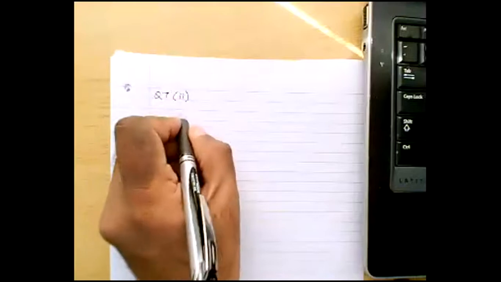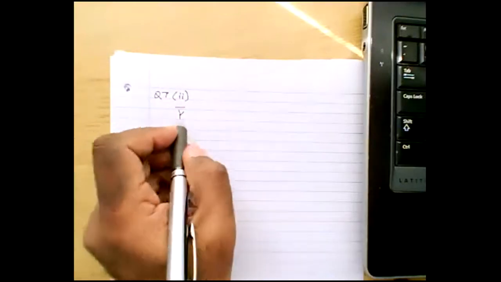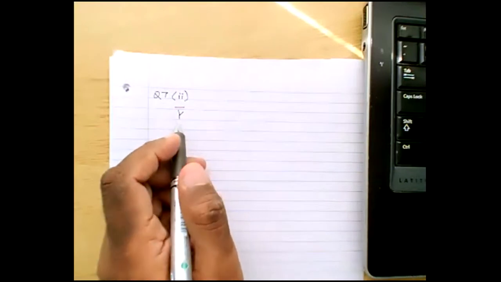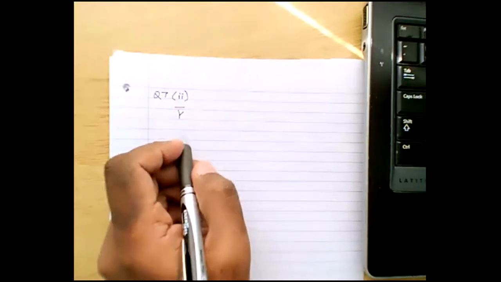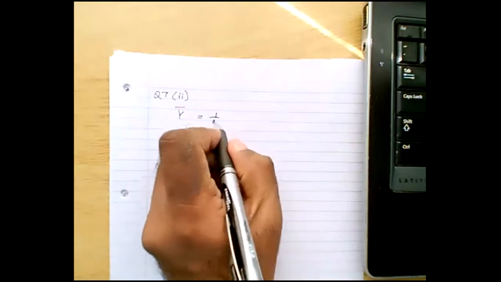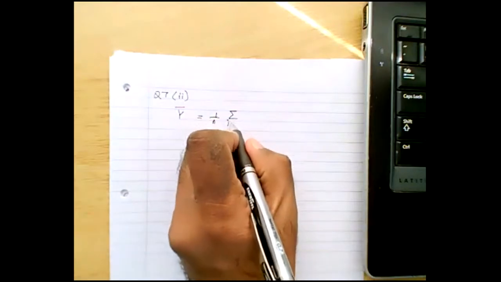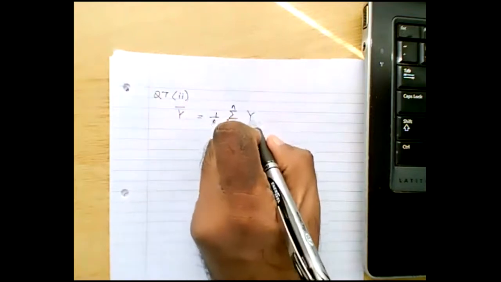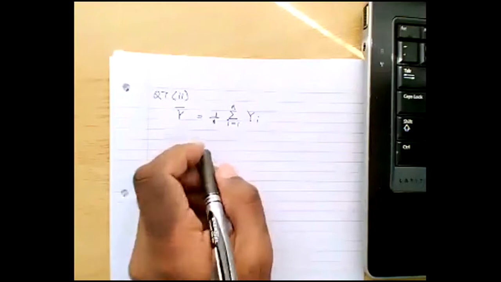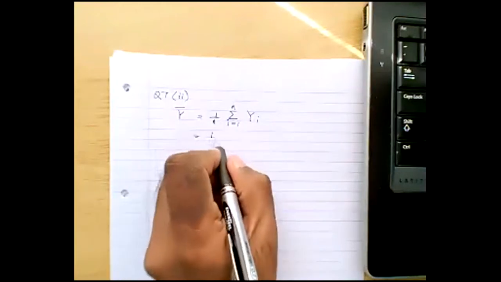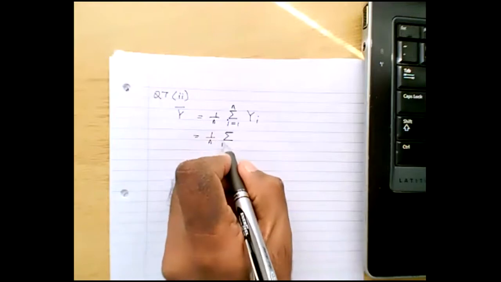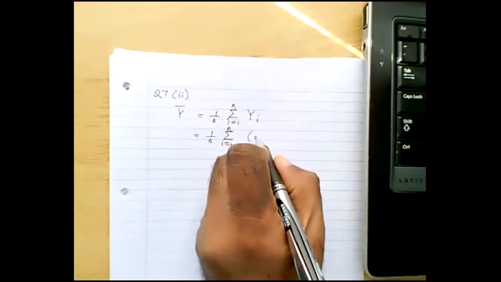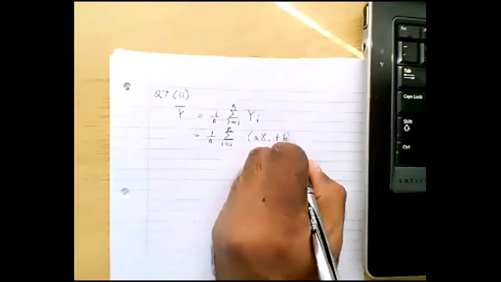The second part of question 7 is asking you to express the sample mean of y, right, in terms of the sample mean of x, right? Now in part 1, we looked at the population mean. So here we are looking at the sample mean, right, this is the sample mean of y, and this is equal to 1 over n times the sum of axi plus b, right?